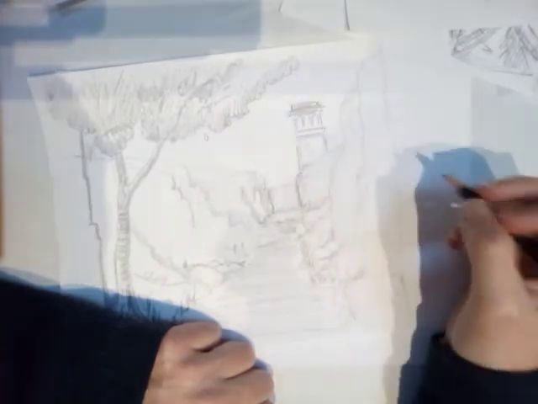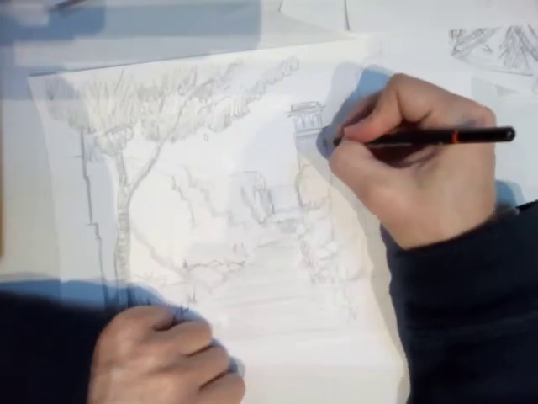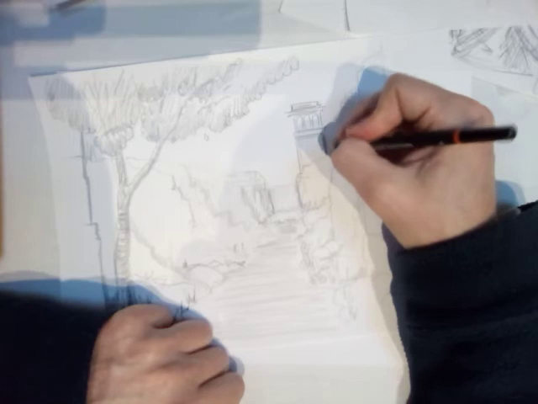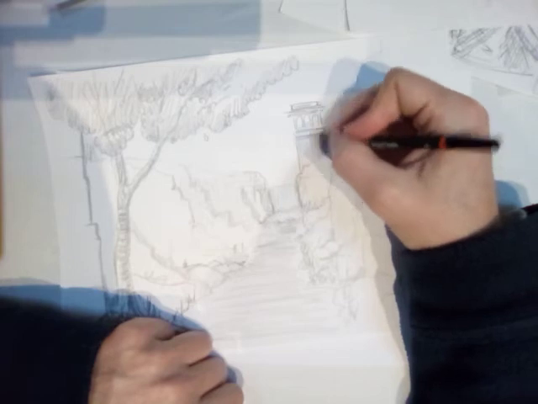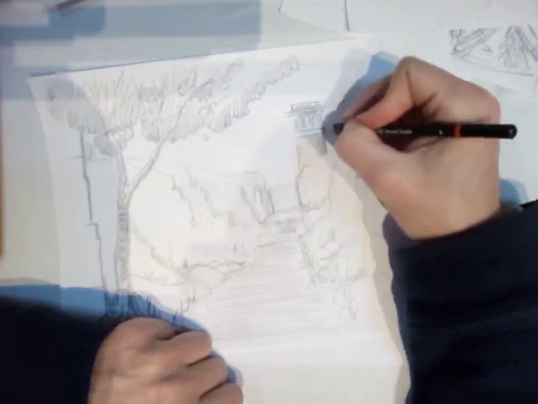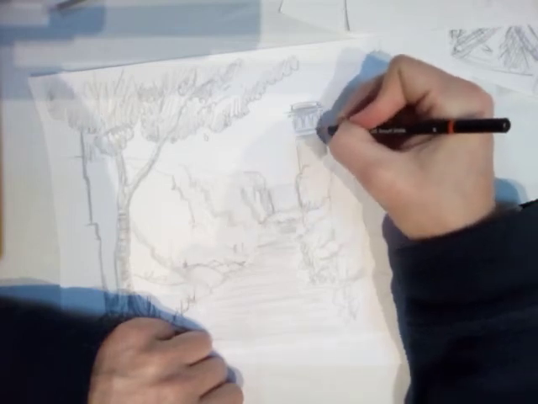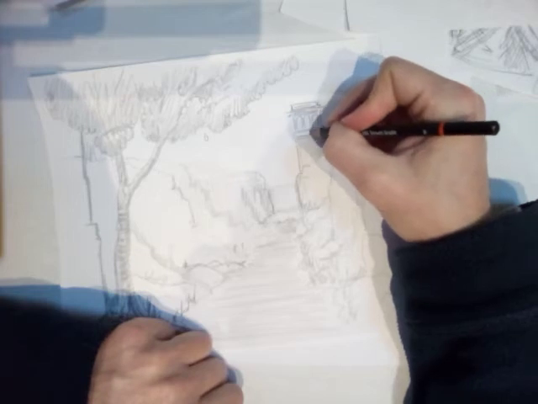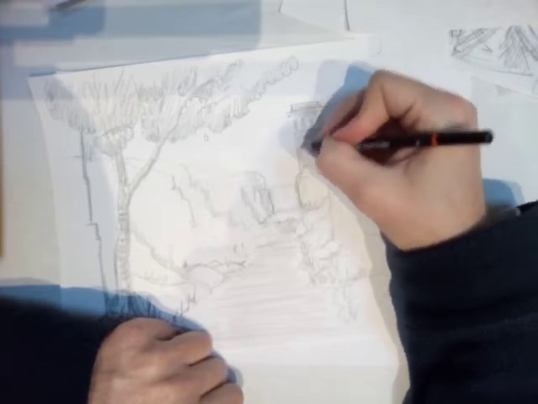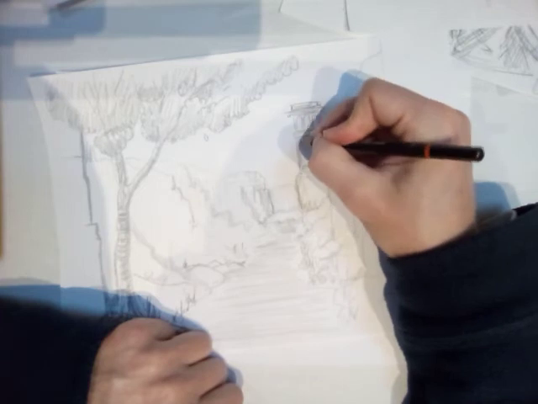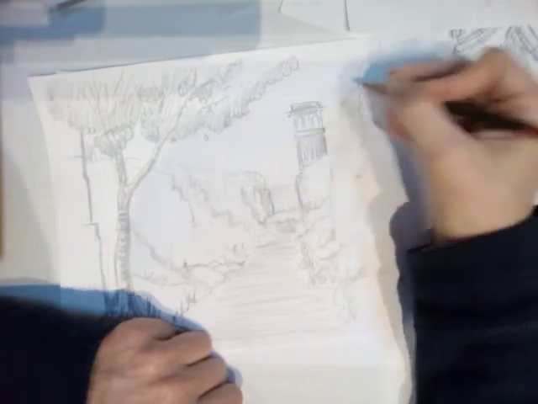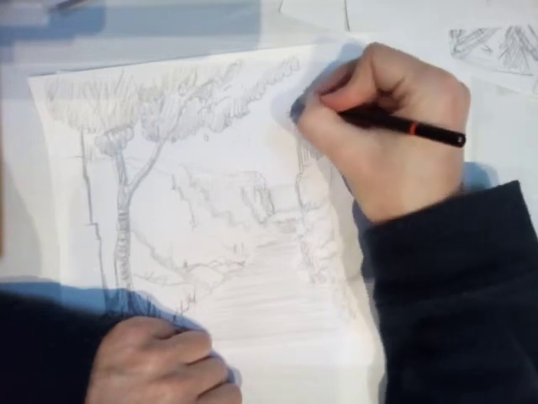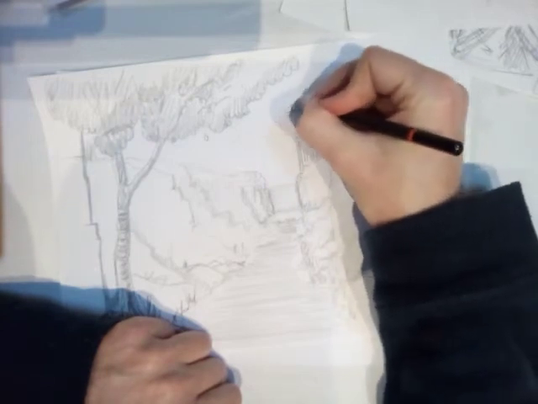Now we've got this side hitting the light, so this side will need to be that little bit darker. So I'm just bringing that round to this circular sort of tower. Yeah, something like that, and just a little dome or something on the top.